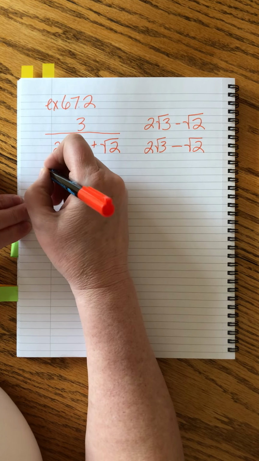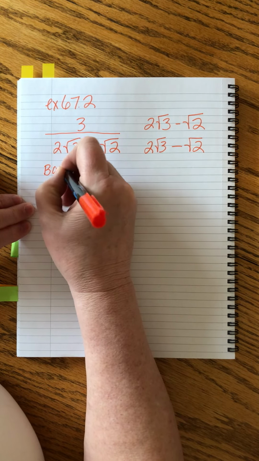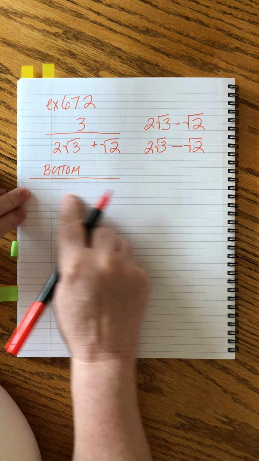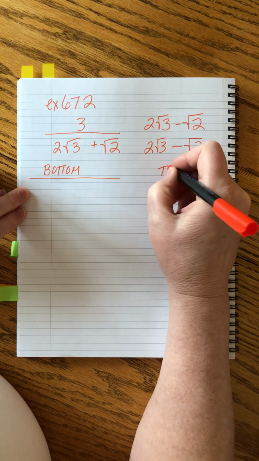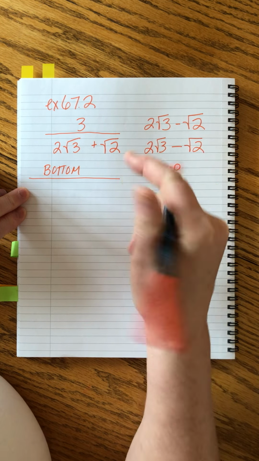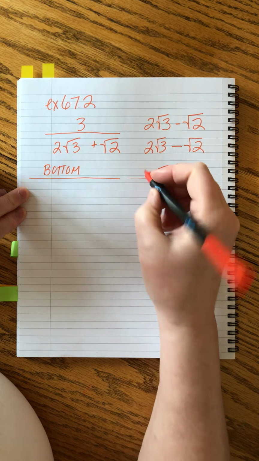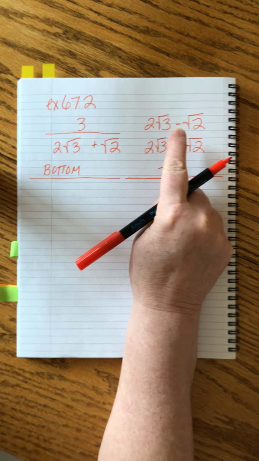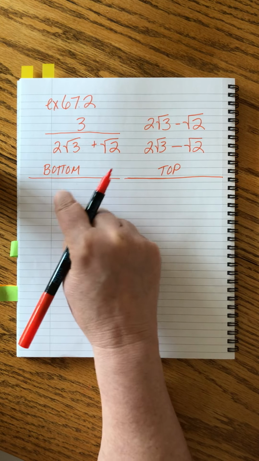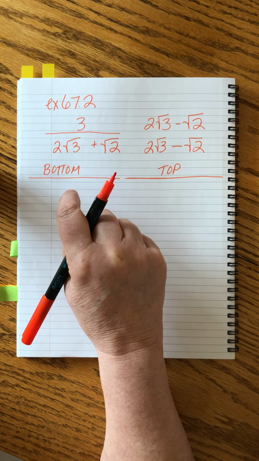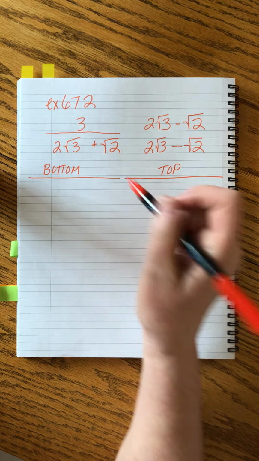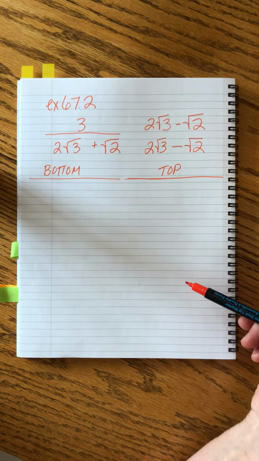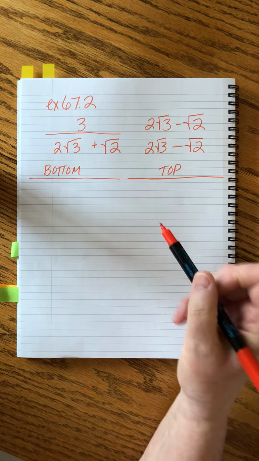Okay, then what I always do is I always write bottom instead of denominator. And then over here I do this multiplication. And then over here I'm going to multiply what's going on in the top. We still have a pretty simple calculation for the numerator. That's what I mean by top. It's just easier to write top and bottom than to write numerator and denominator. This is going to get crazier as we go, and we'll have more complicated multiplications over here. So we'll want both sides.